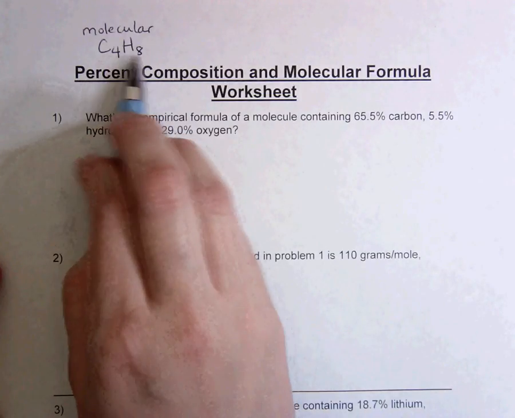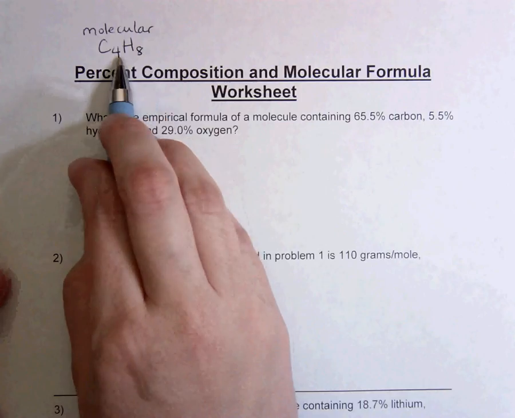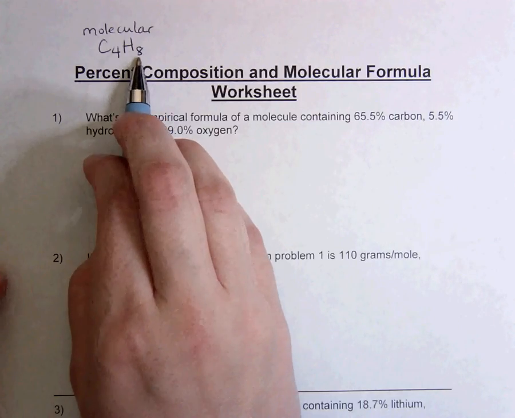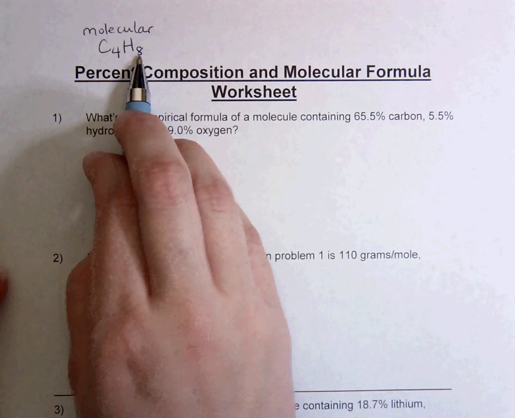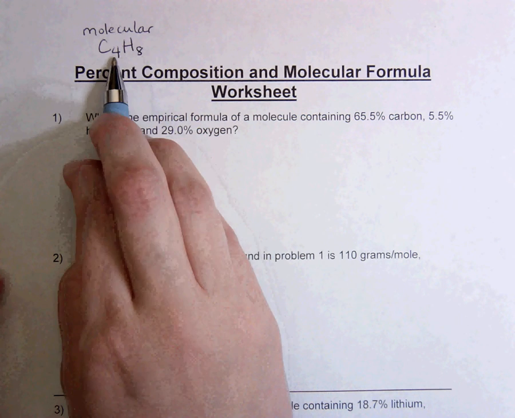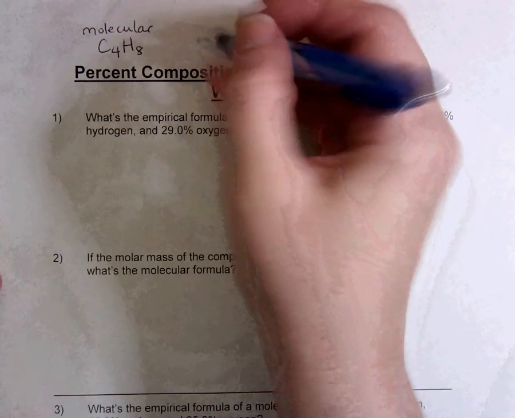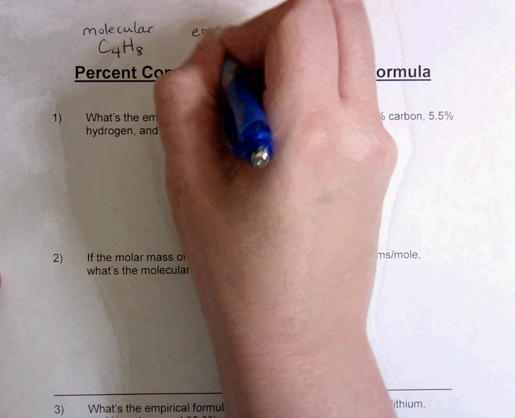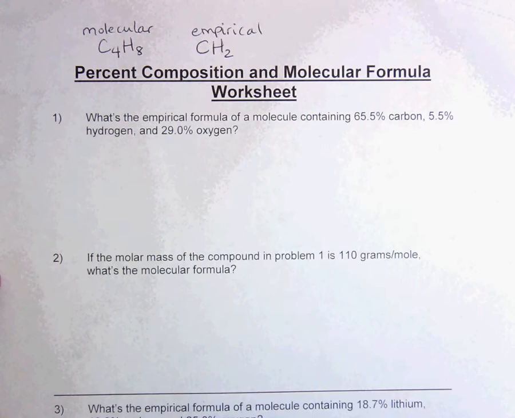So notice both of these are divisible by 4. They're also both divisible by 2, but to get it in lowest terms, the largest number that you can divide both of them by is 4. If I divide both these by 4, this becomes 1 and this becomes 2. So my empirical formula is CH2.